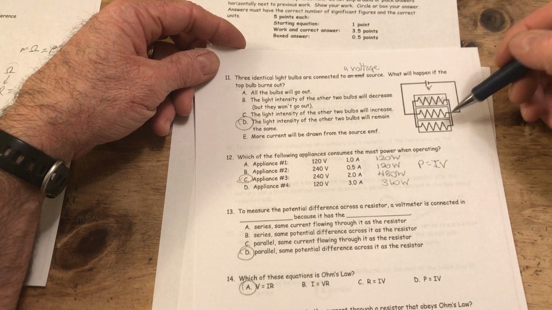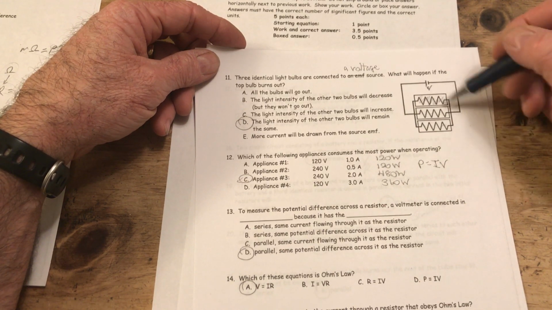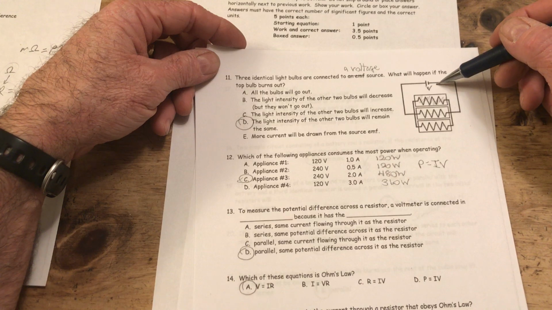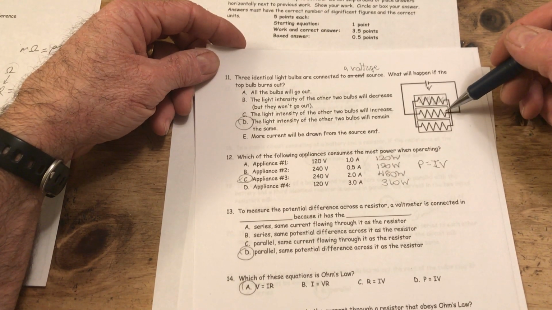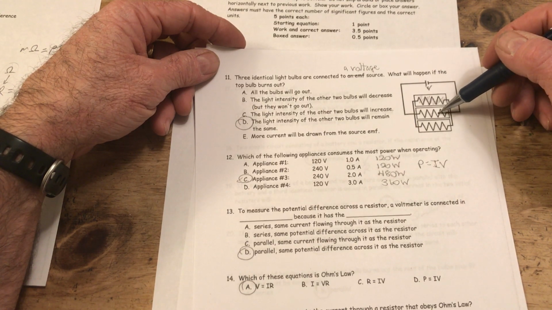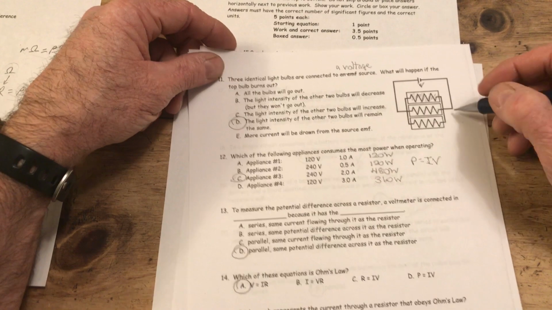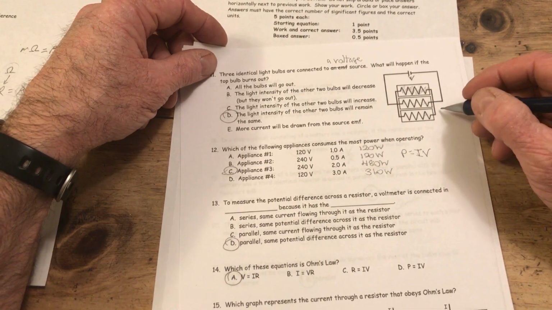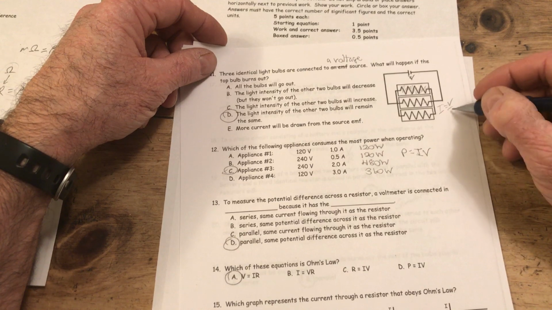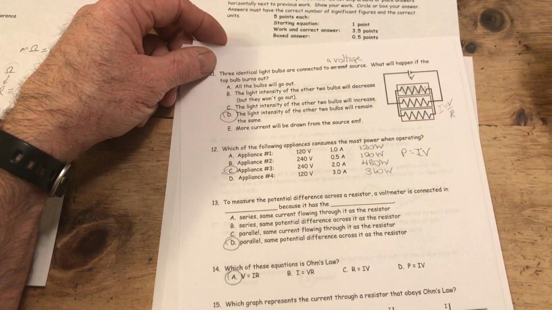These are all equal, and in this case, since this is the only resistor, it's equal to the source voltage. So when this burns out, the voltage drop here does not change. The resistor does not change. And if the voltage drop and the resistance do not change, then current doesn't change, because V over R doesn't change.